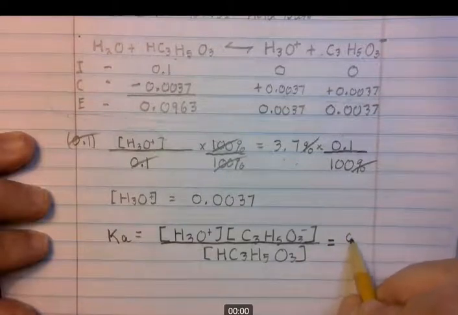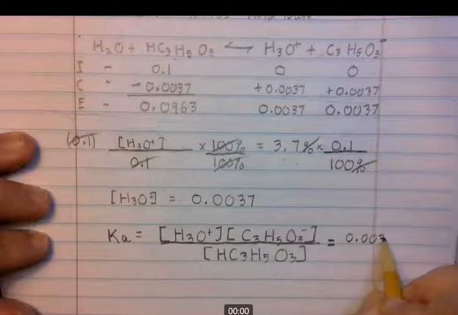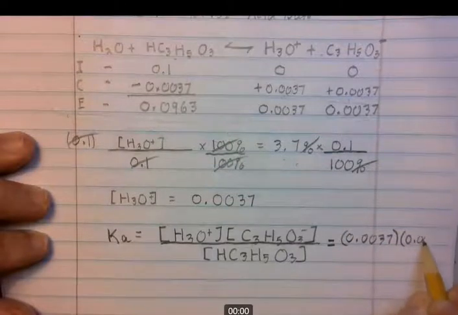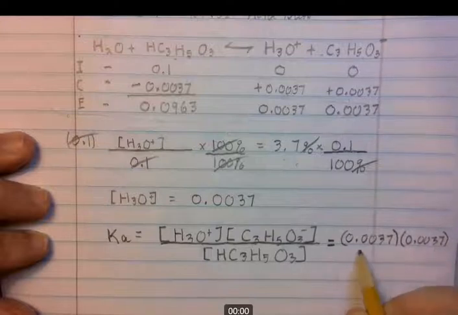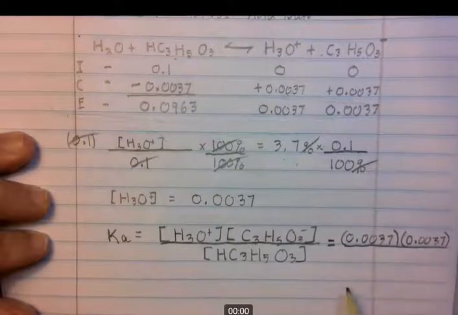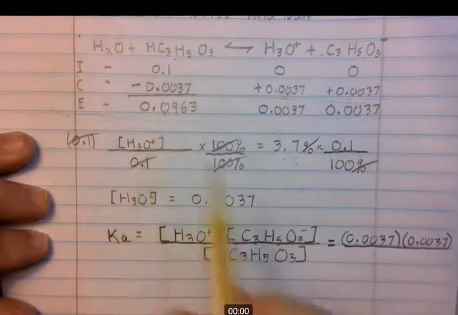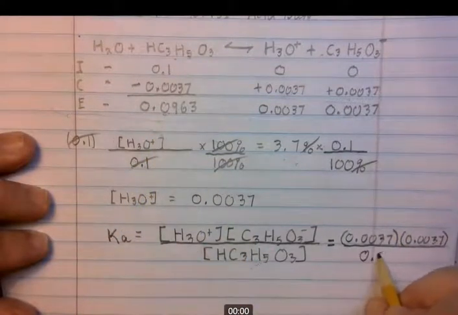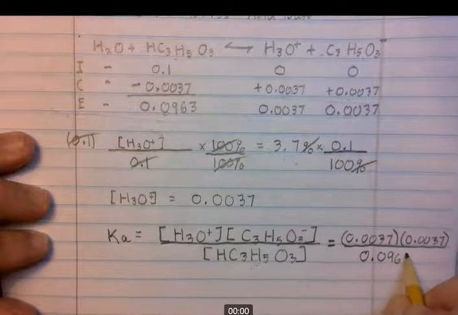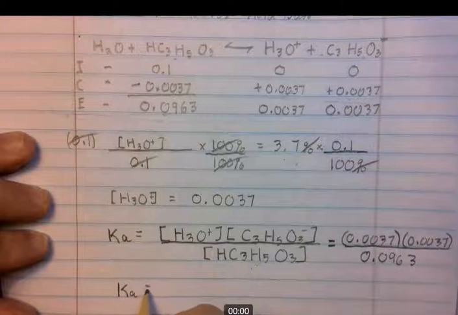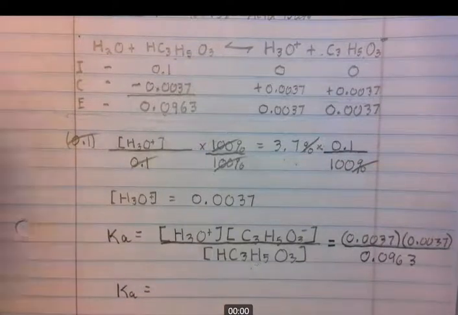So it's 0.0037, and then the equilibrium value of this is 0.0963. So that means Ka will simply be the result of that.